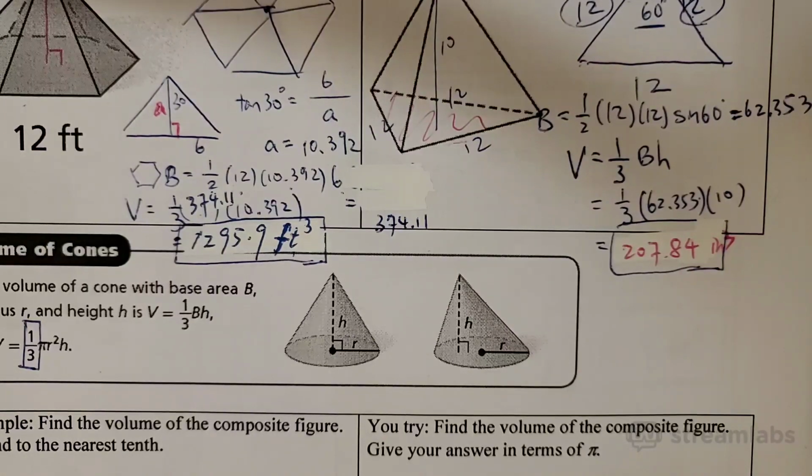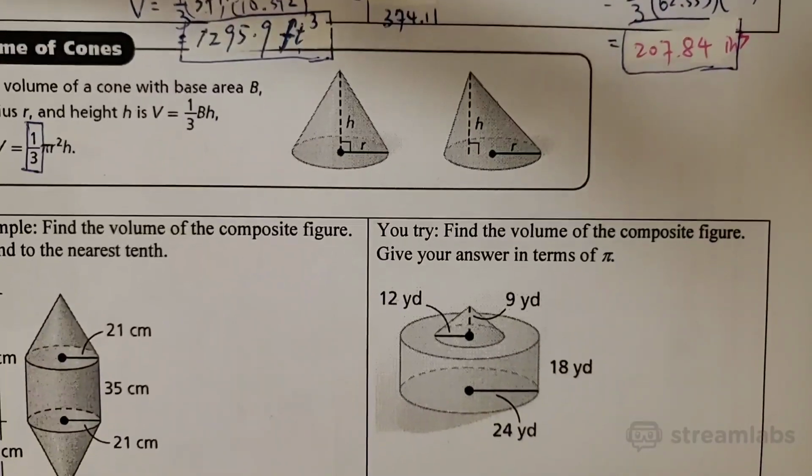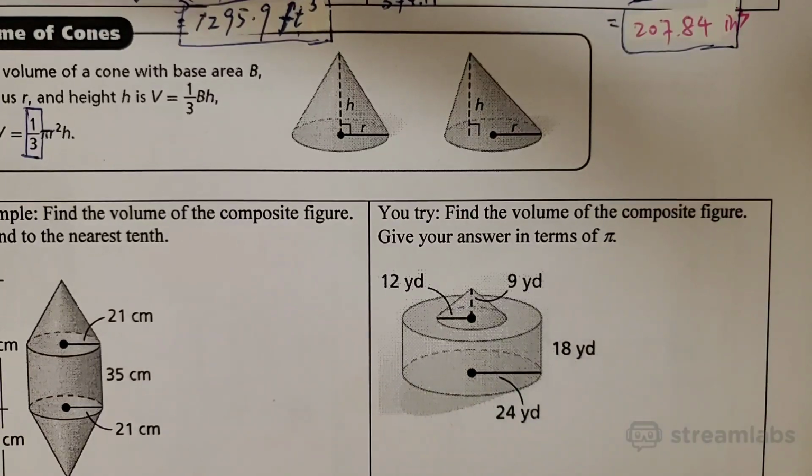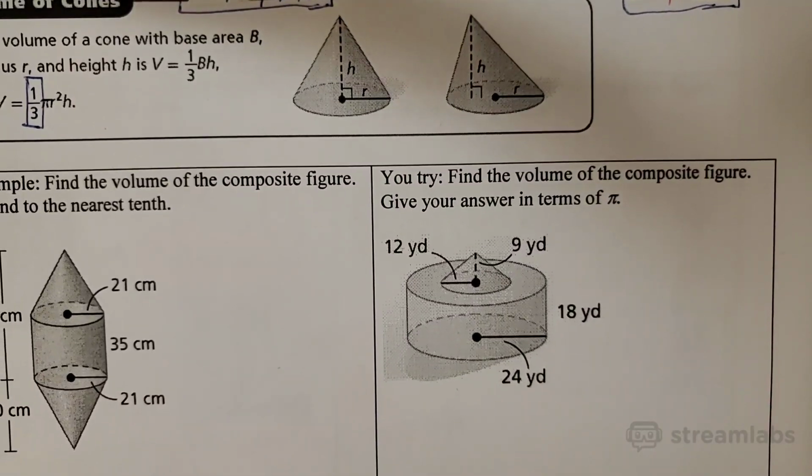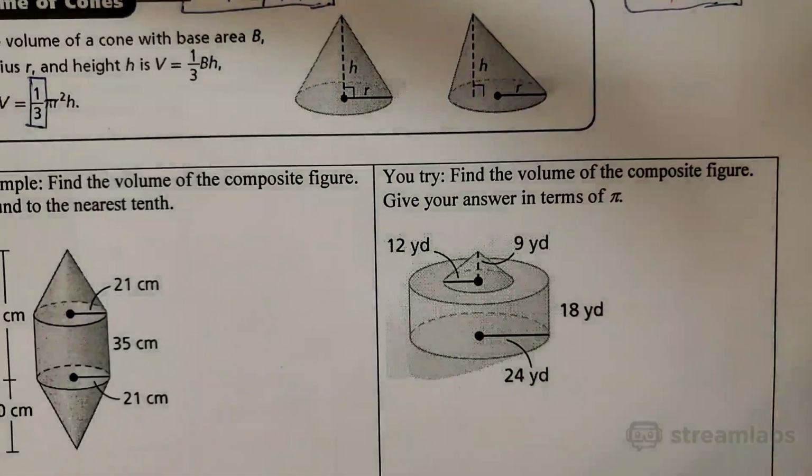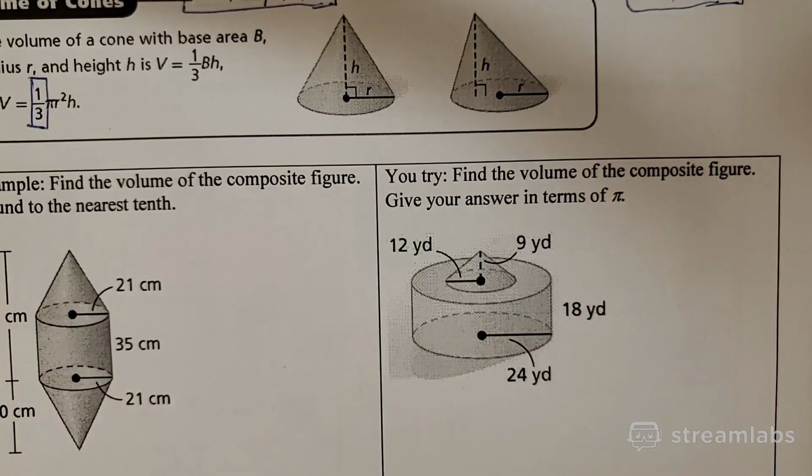Alright, let's go ahead and look at the next part. Cone, same thing. We were talking about cone, right? 1/3 pi r squared h. Same thing, it's 1/3 of a cylinder. Okay, so let's look at another composite figure.